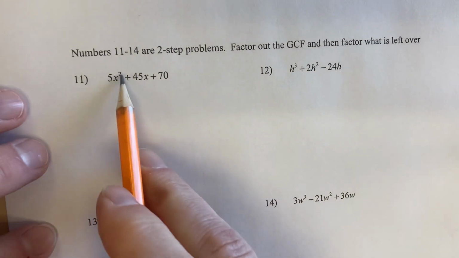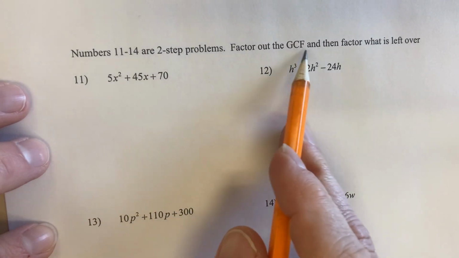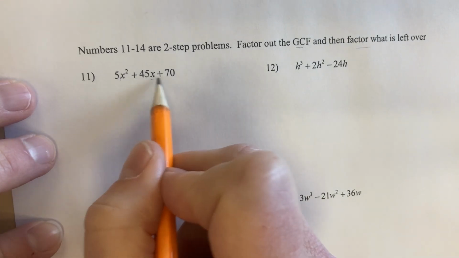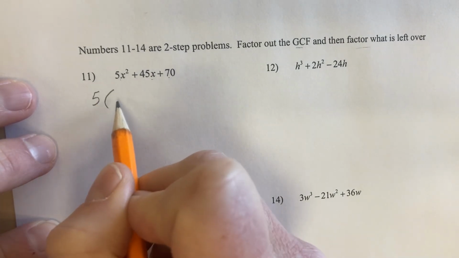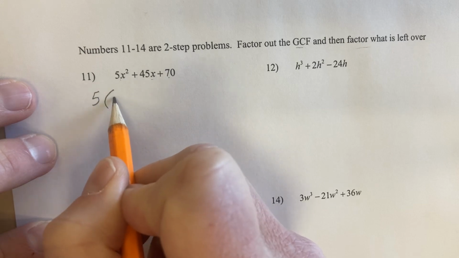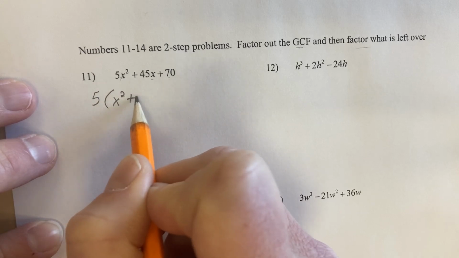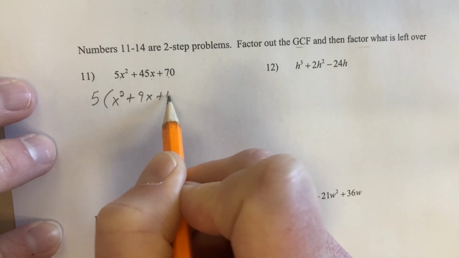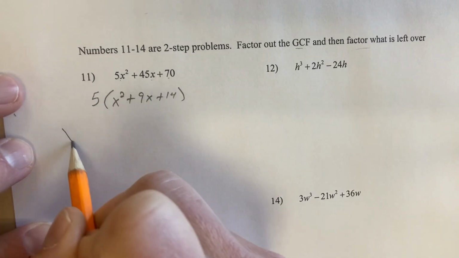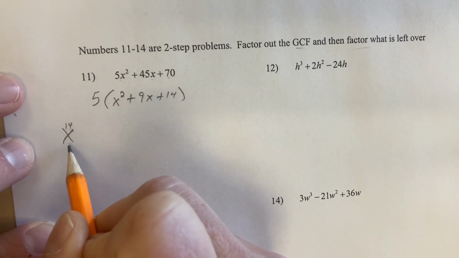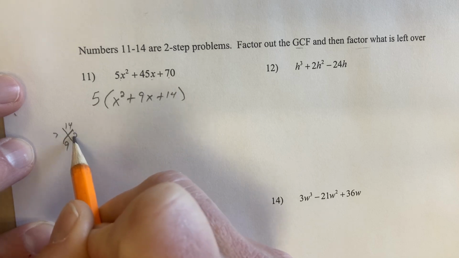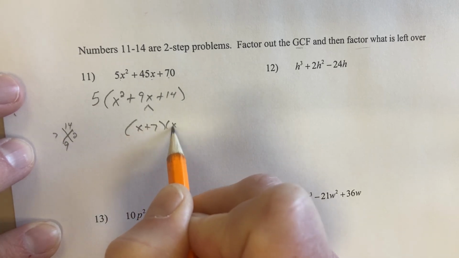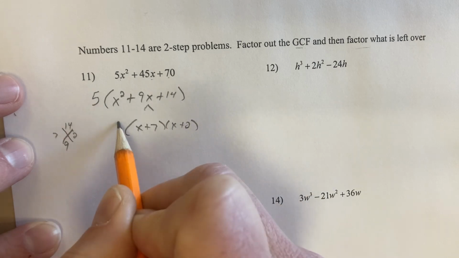All right, the next part here says these are 2-step problems. Pull out the greatest common factor and then factor what's left over. So notice that 5 divides evenly into all of them. We're going to pull a 5 out. 5 divided by 5 is 1, so I'll just have the x squared. 45 divided by 5 is 9. 70 divided by 5 is 14. All right, now we're looking for 2 numbers that multiplied equal 14 and add equal 9. That's 7 and 2. So this will split into x plus 7 and x plus 2, and the 5 will stay in the front.